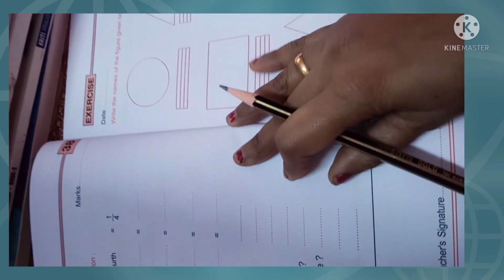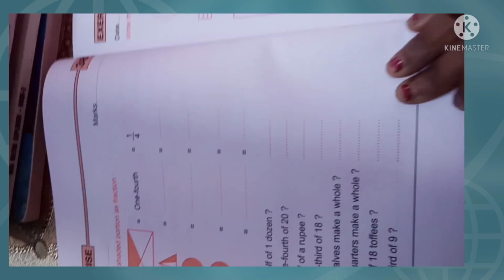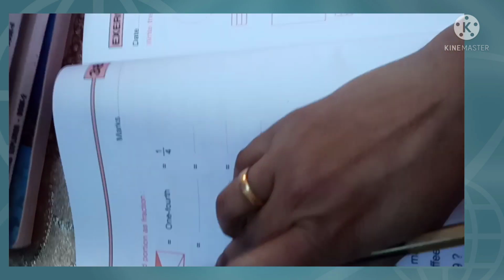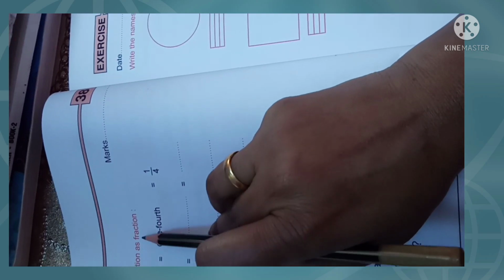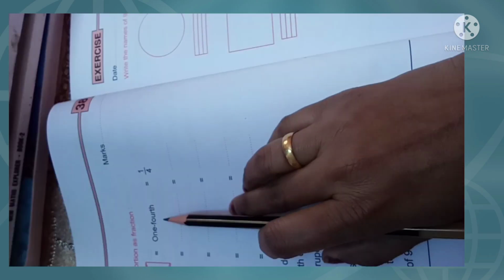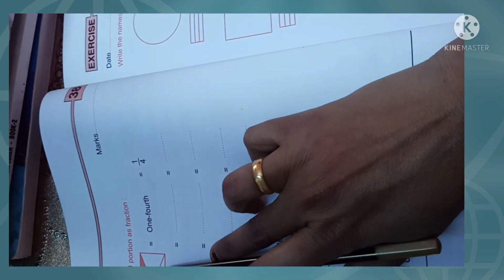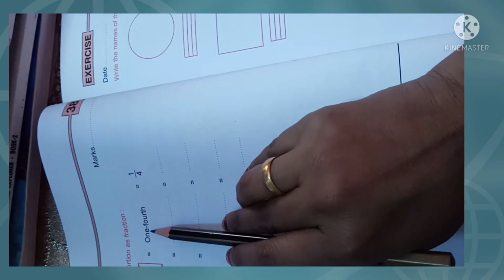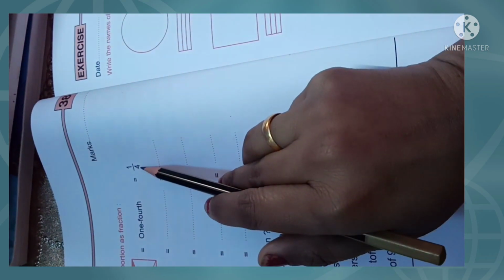Come to page number 46. Now in page number 46, what you have to do? Write the shaded portion as a fraction. First one is done for you. See, the one part out of 4 parts has been shaded. So it is written 1 by 4.